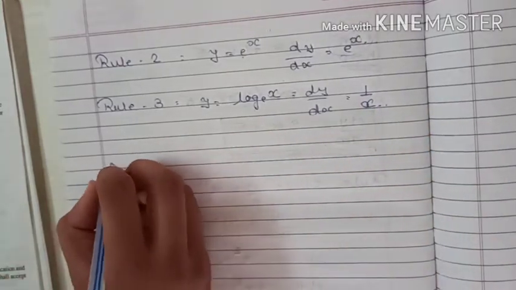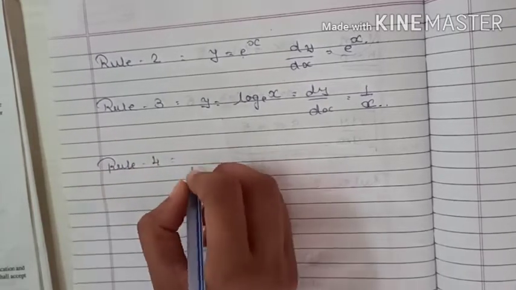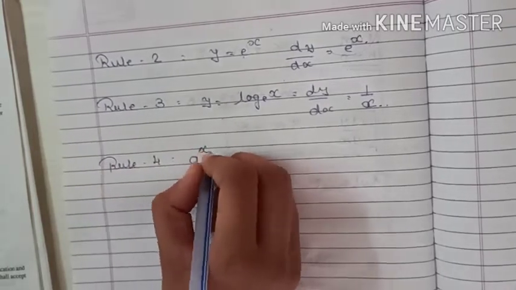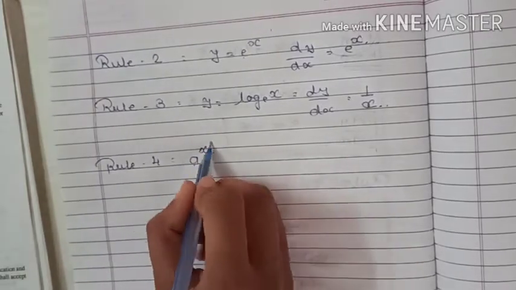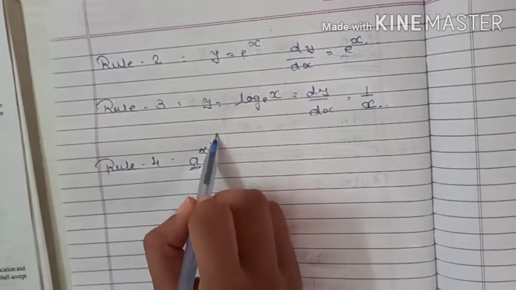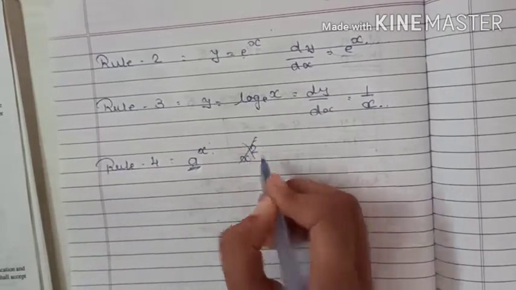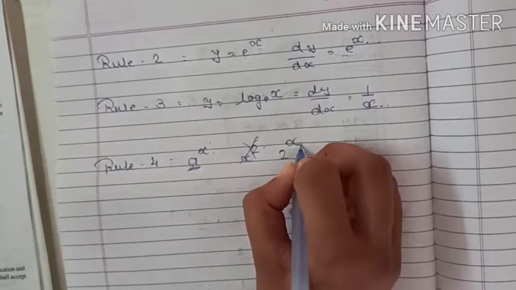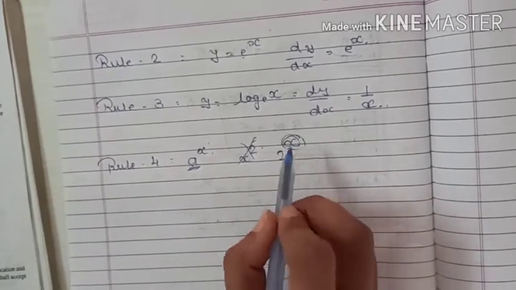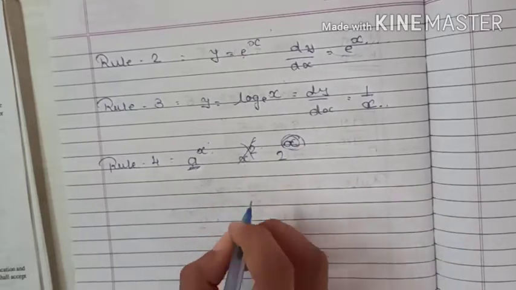And now rule number 4. a raised to x, that means any number in the power of x, not x raised to square. Whenever 2 raised to x is given, whenever x is in the power, you have to use this rule.